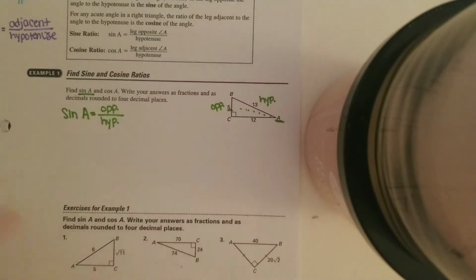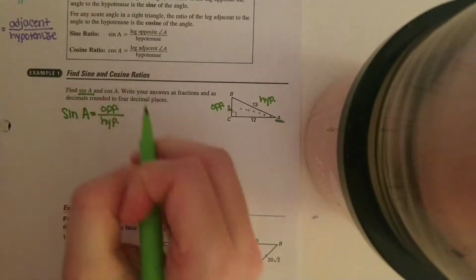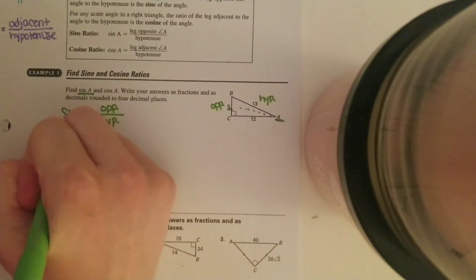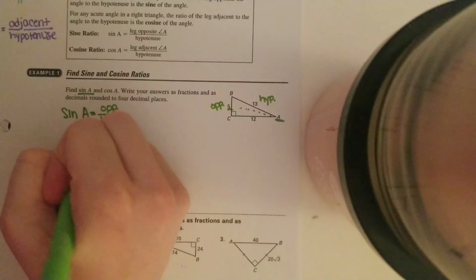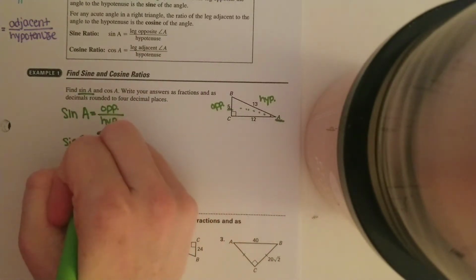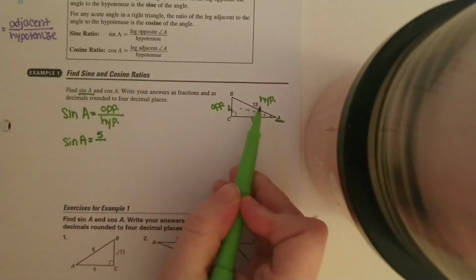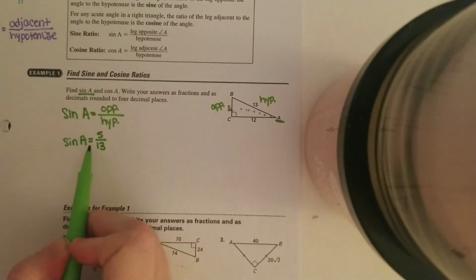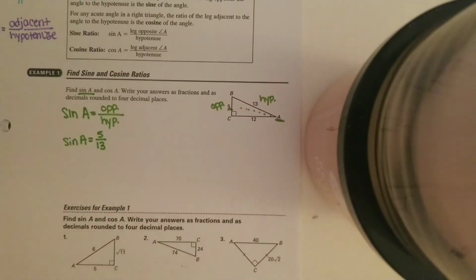All right, so we're just going to take these numbers and plug them in. We still don't know what the angle measure for A is, so we're going to leave that. So we have sine of A equals our opposite, 5, over our hypotenuse, 13. So sine of A equals 5 over 13.